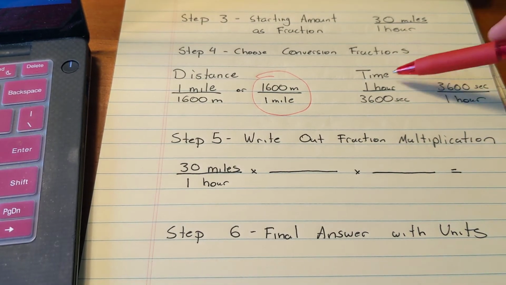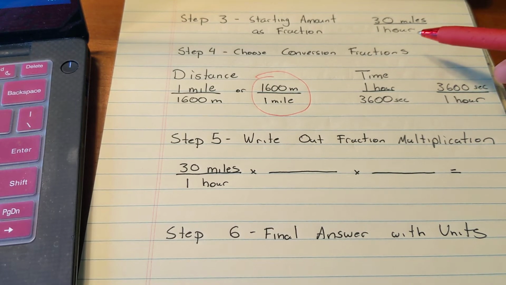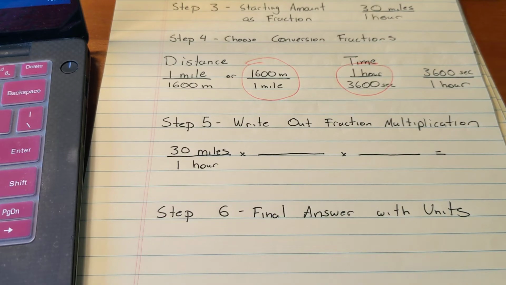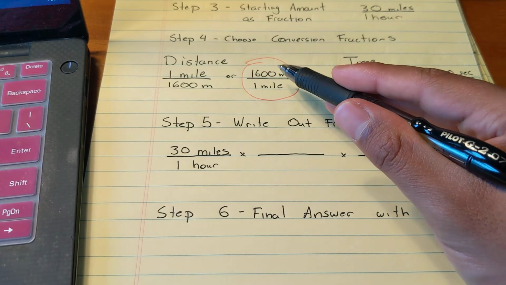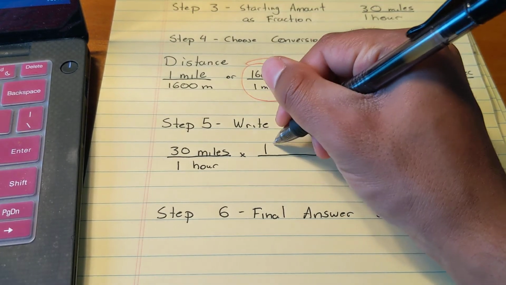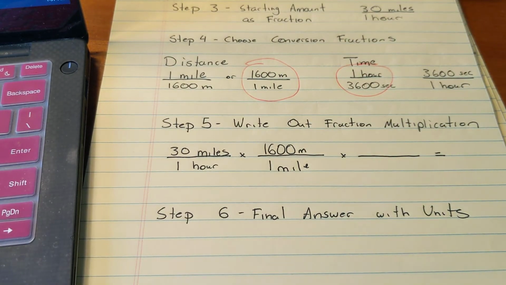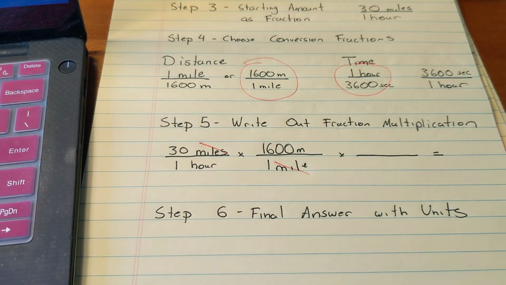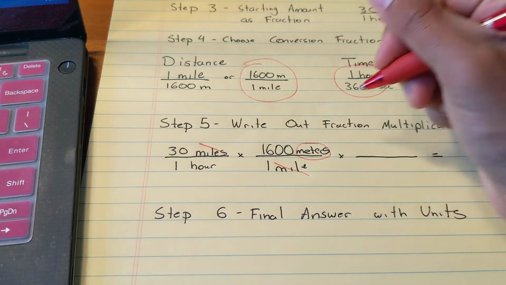That's what we're going to need. And then for our time, we've got hours on the bottom. So in our conversion fraction, we need hours on the top so they can cancel out. So that looks like our first fraction here. All right. So now that we've got our two conversion fractions, we can write out our fraction multiplication. So we start off with our starting amount, 30 miles an hour. I'm going to plug in our first conversion fraction, 1,600 meters over 1 mile. And we can see that that fraction successfully crosses out the old units and leaves our units that we want, 1,600 meters.